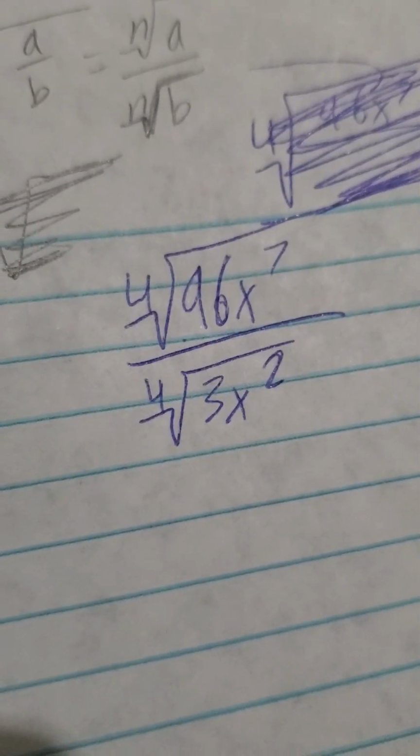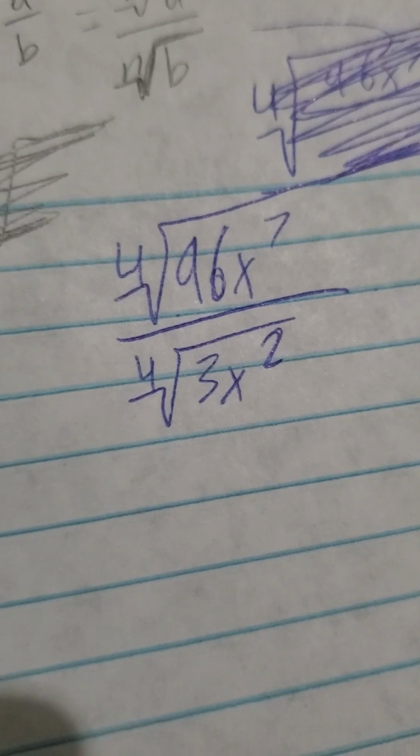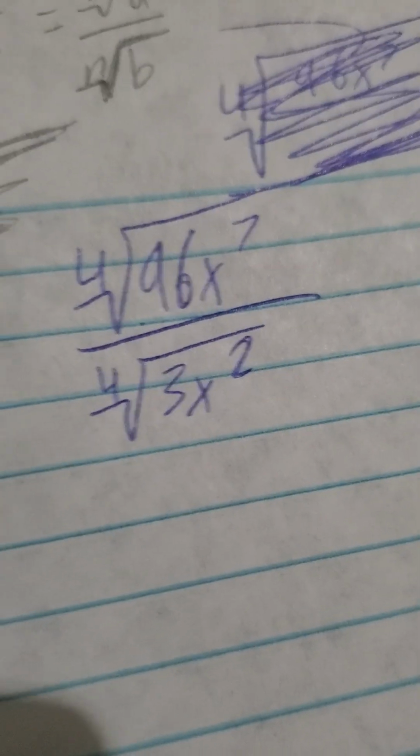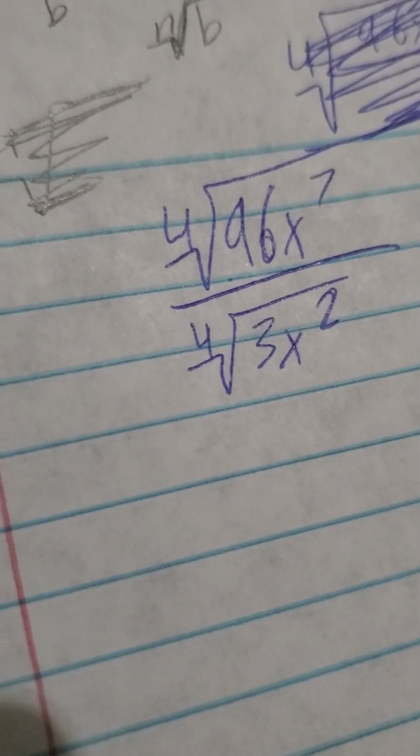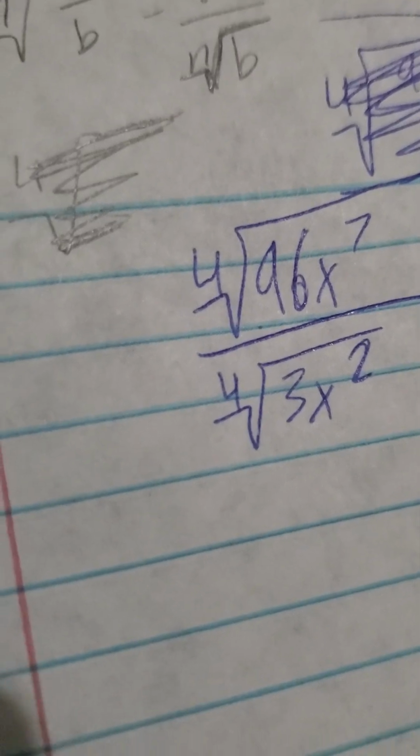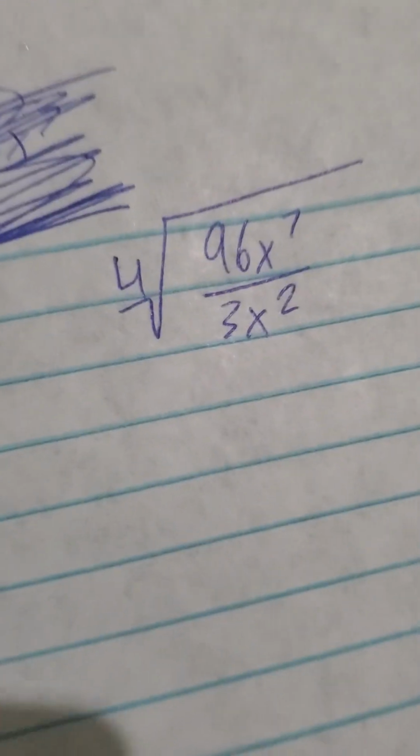Because both of the terms in the numerator and denominator, you're finding the 4th root of both of these numbers. Whatever the answer to this is equivalent to the answer of this.